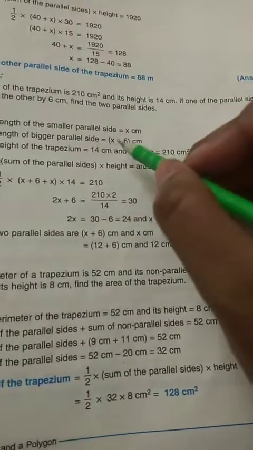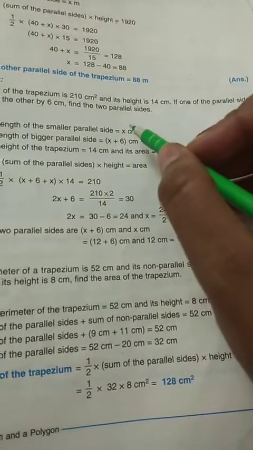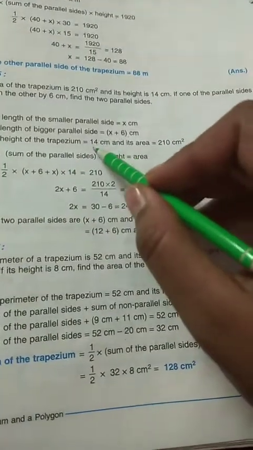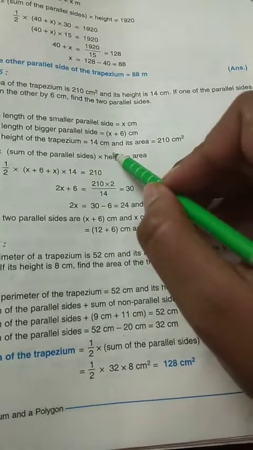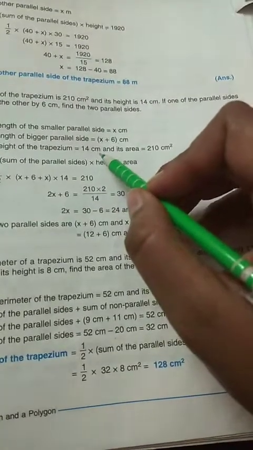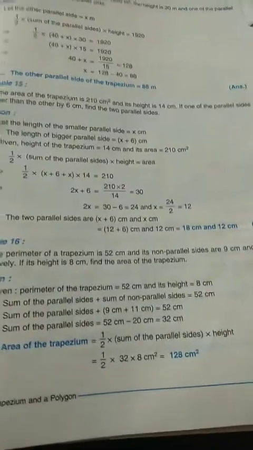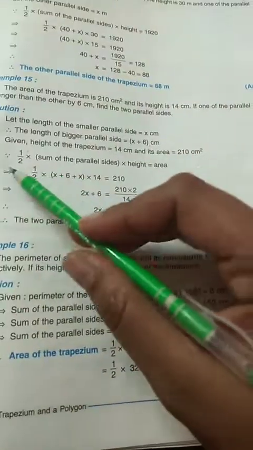It means you have to add 6 to the side which is smaller. And height is given as 14 centimeter and area is given as 210 centimeter square. Okay, nothing is there in the question, just solve it.